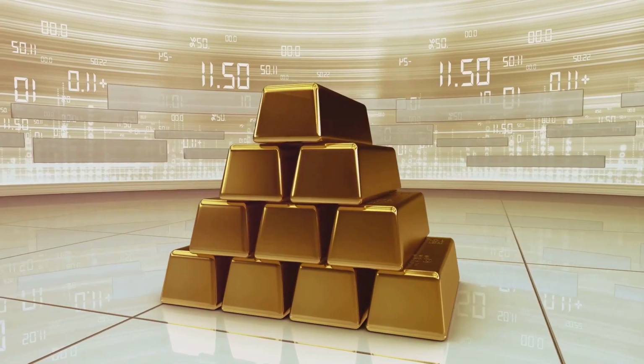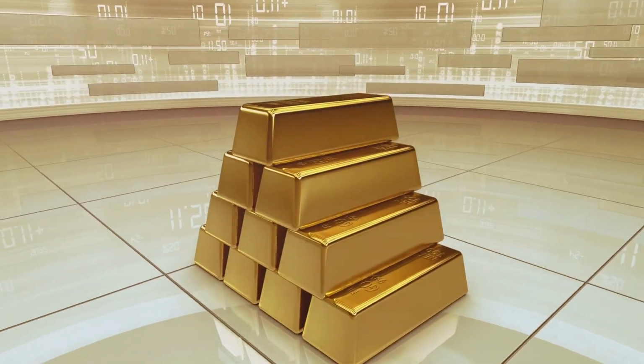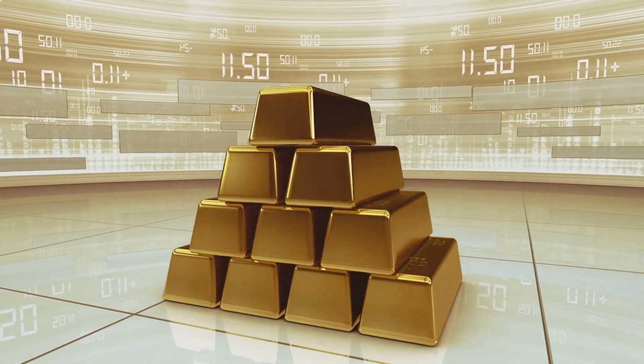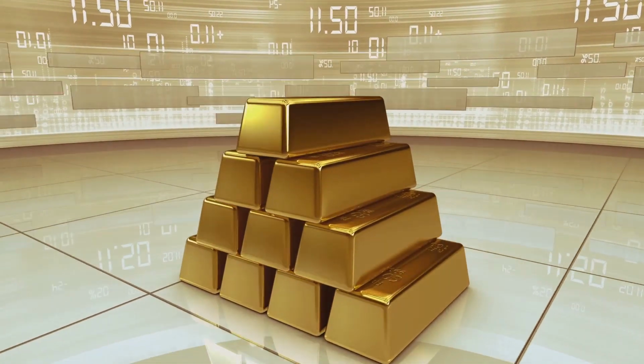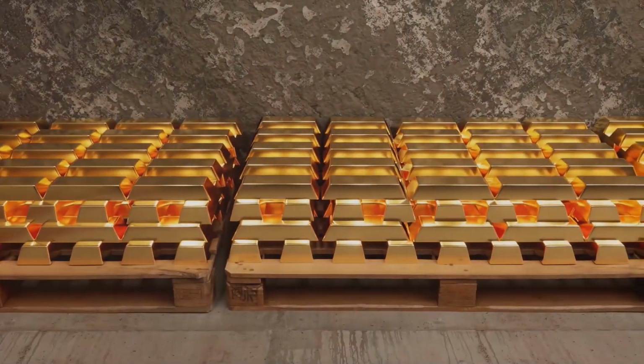A gold-backed dollar, while intended to provide stability, might struggle to contain this sudden and massive influx of wealth. The sheer volume of new money entering the system could overwhelm the stabilizing effects of the gold standard, at least in the short term.